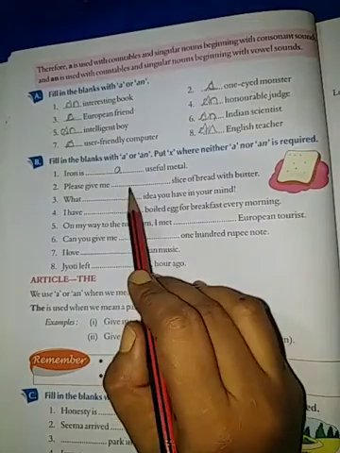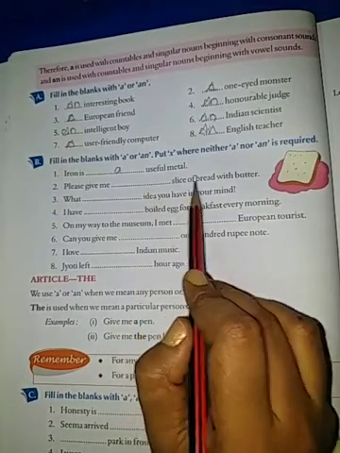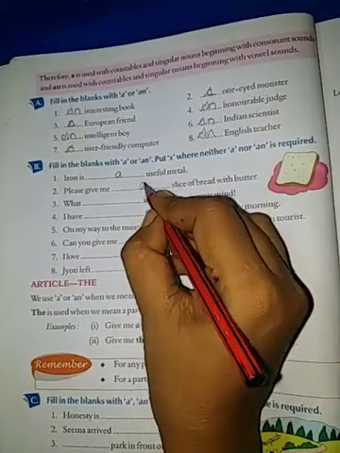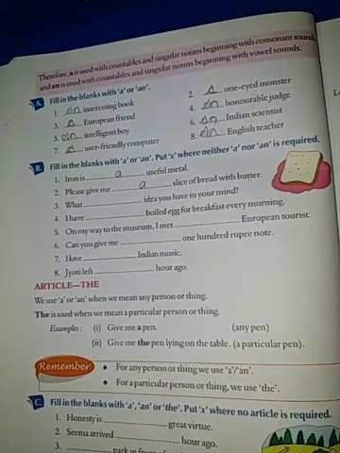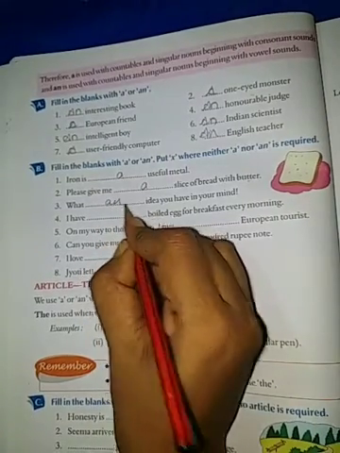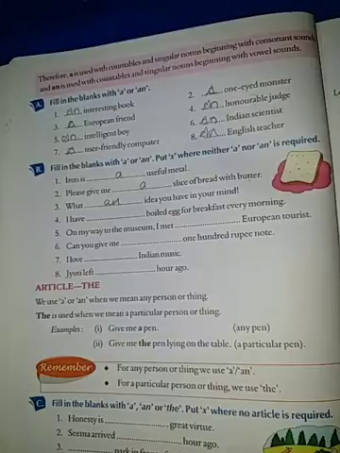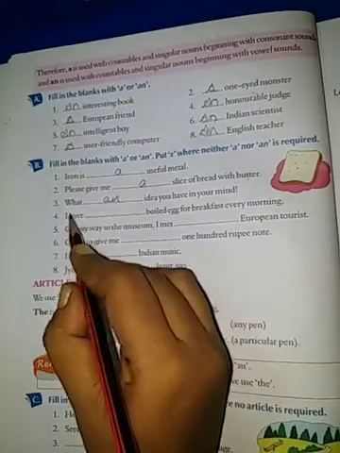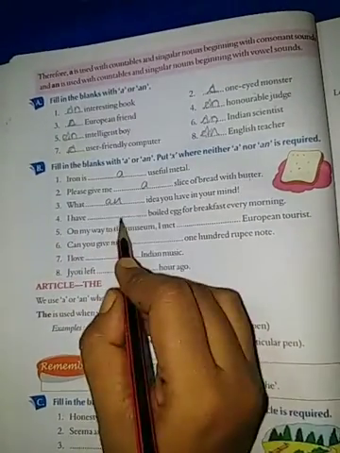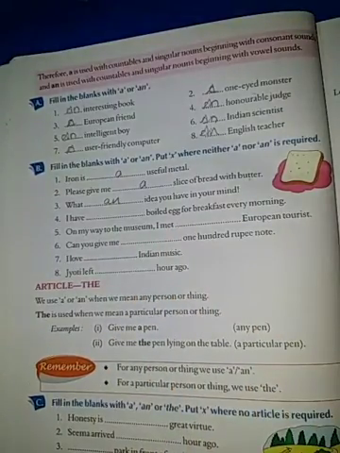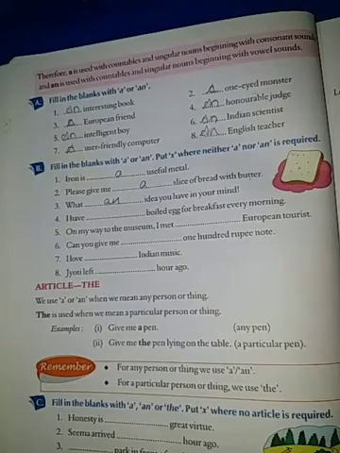Next, please give me dash slice of bread with butter. What dash idea you have in your mind? What an idea. I have dash boiled egg for breakfast every morning. I have a boiled egg for breakfast every morning.